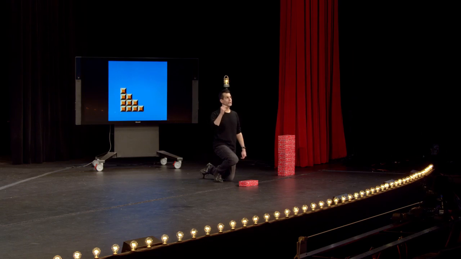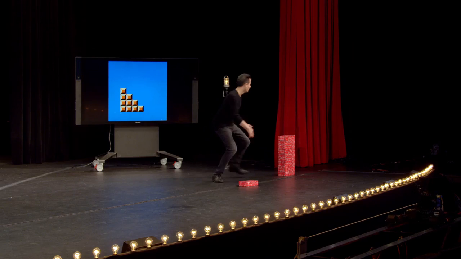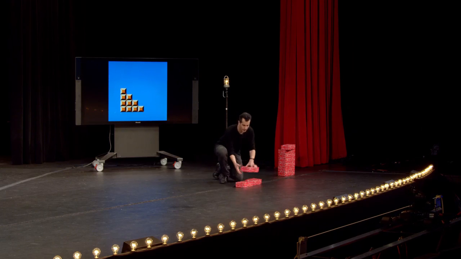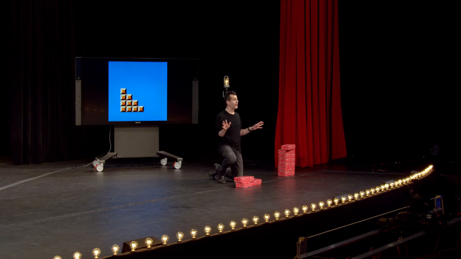To build a pyramid of height 2, you build a pyramid of height 1, and then you add one more layer. So I think to add one more layer, I essentially need to do this. All right, now I have a pyramid of height 2.